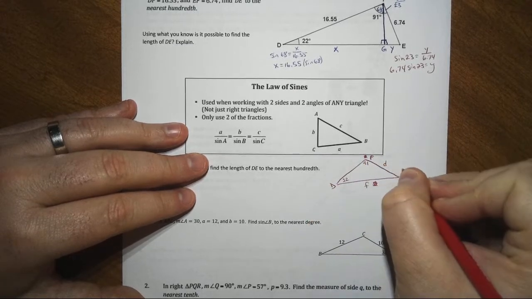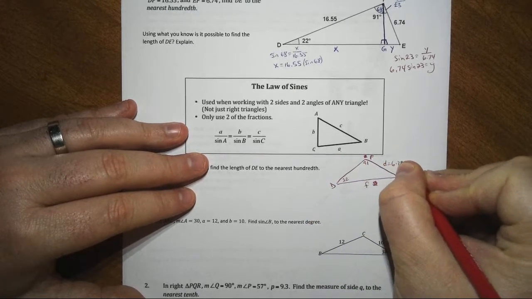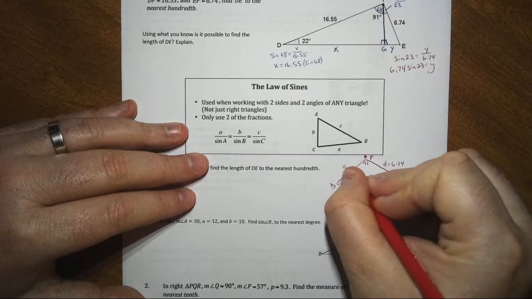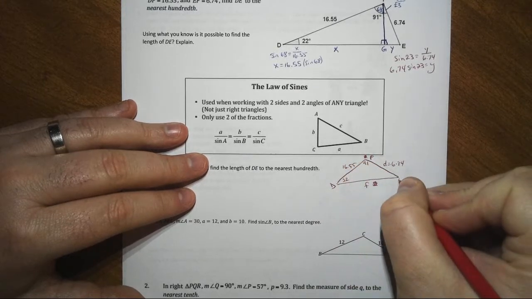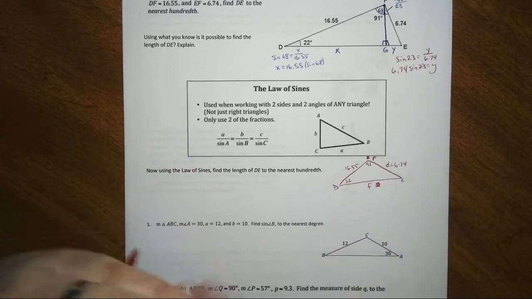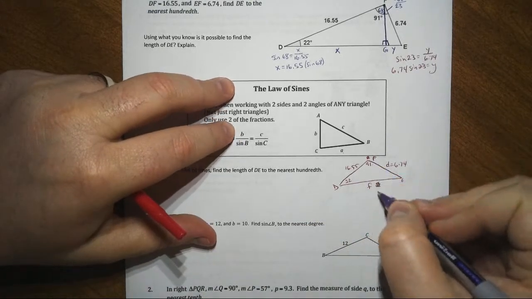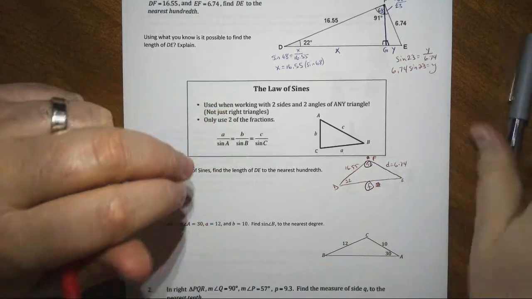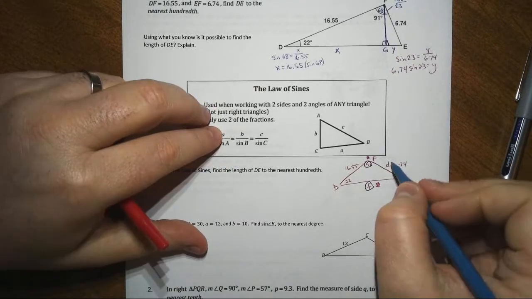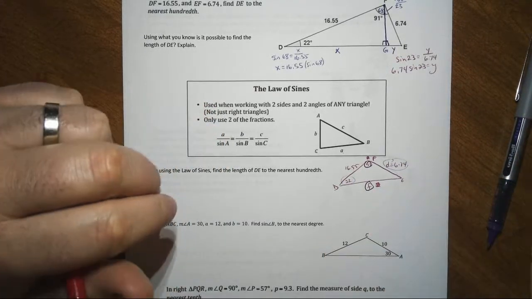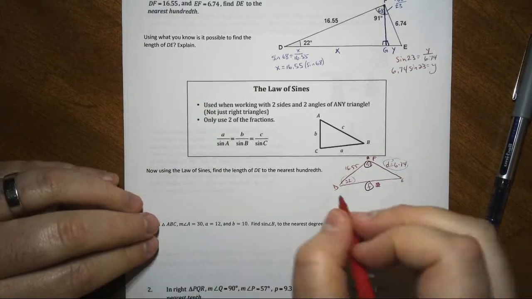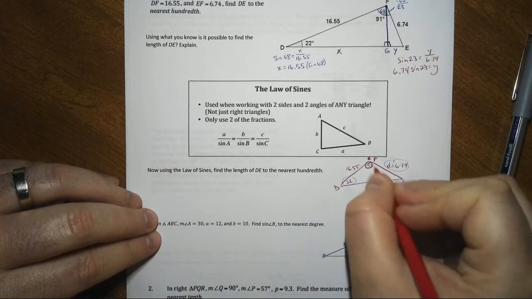D, this is lowercase d. This is 6.74. And then we have 16.55 with E and nothing across from it. So what two sides and angles do I have? Well, if you look, I have F and that 91-degree angle here, and I have the 6.74 and the 22. So we're going to pair those up. So I have D, lowercase d, F, lowercase f.